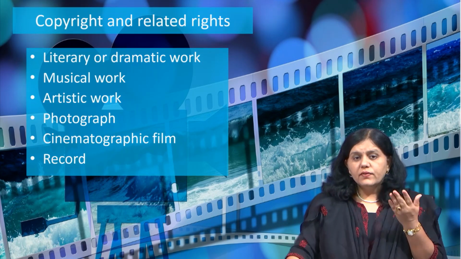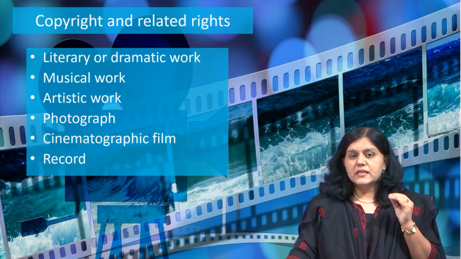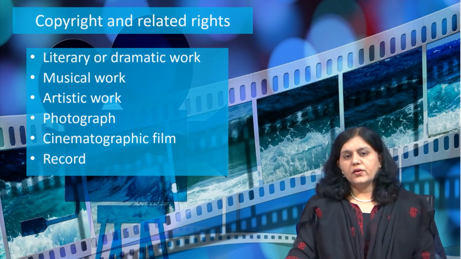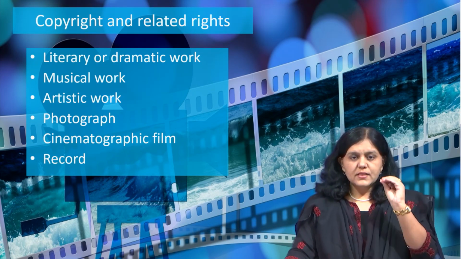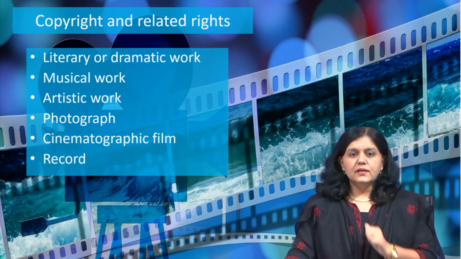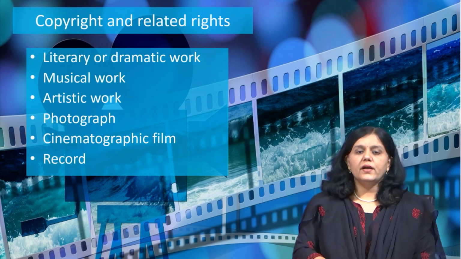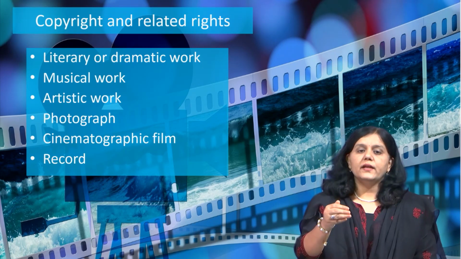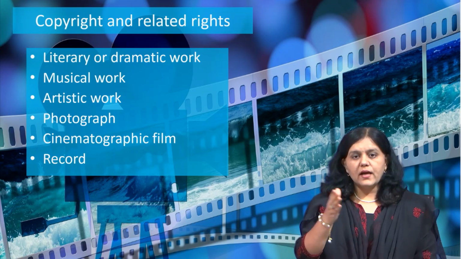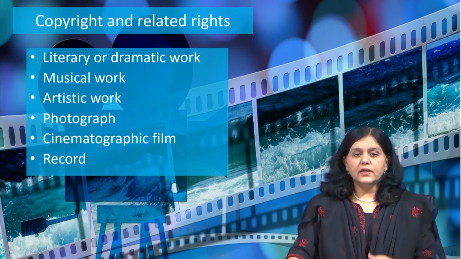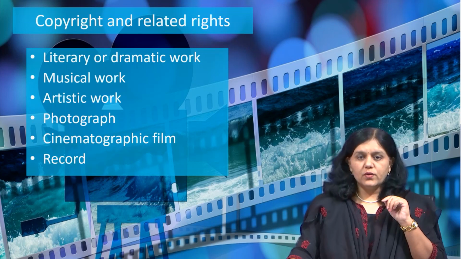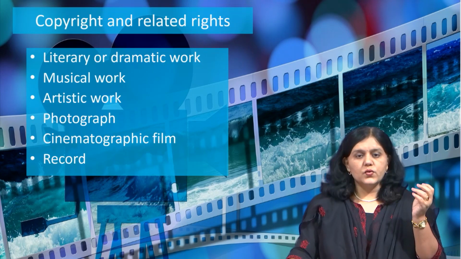Now, further we also noted that copyright expires after a certain period of time. So, there is a certain lifespan, a specific period of time for which that right exists, and after that, that particular creation will come into the public domain and anybody can then use that creation.